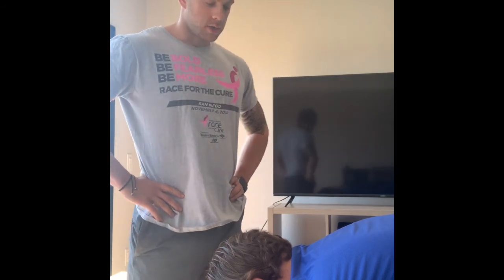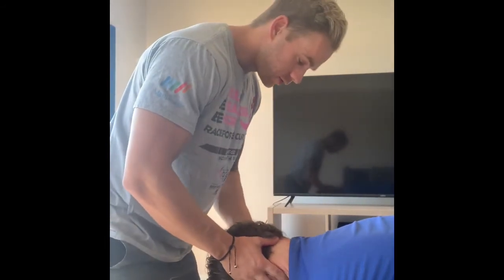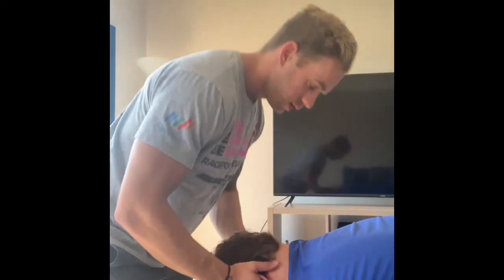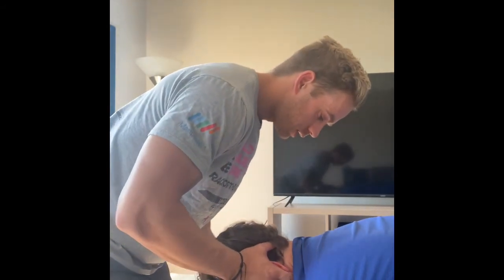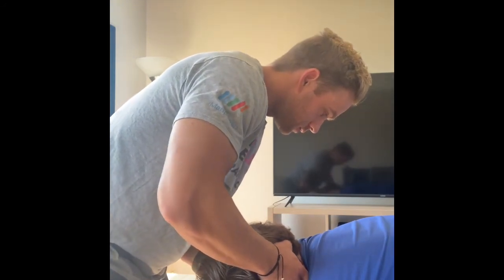Okay. This technique is indicated if you have limited active and passive range of motion in the neck, and any hypomobility with joint testing. So we'll start with flexing the head and retracting a little bit, and then I'm going to side bend towards the side until it moves.